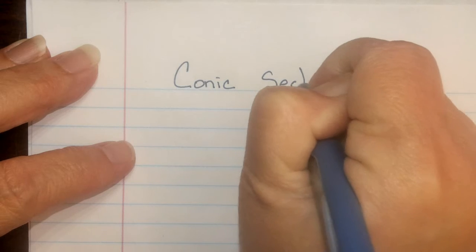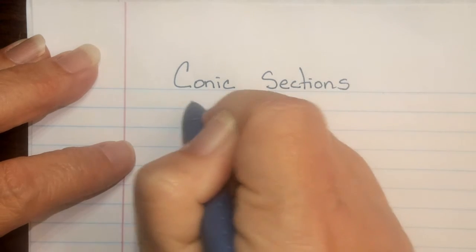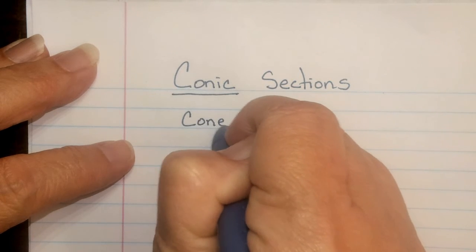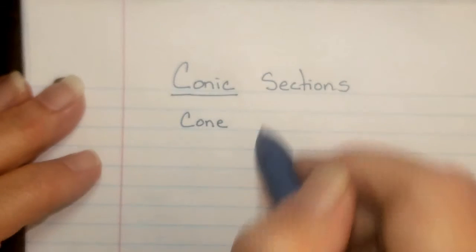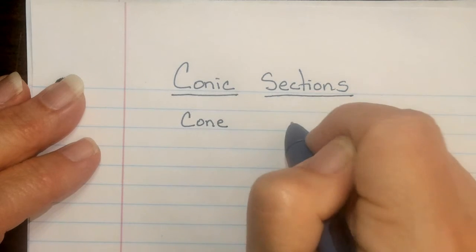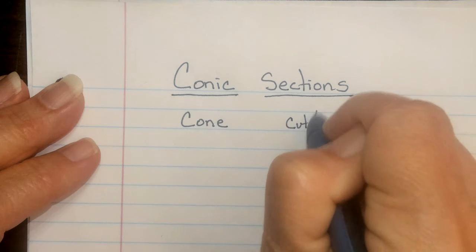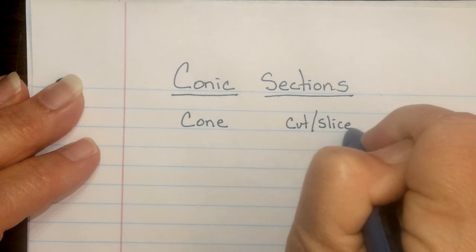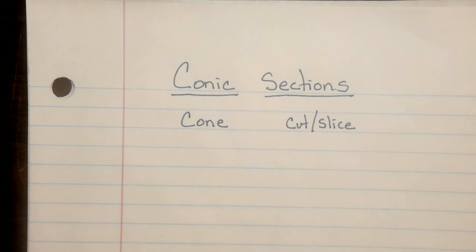Alright, so we are talking about conic sections. And if it was not completely obvious to you, the word conic comes from the word cone. Okay? And to section something means to cut or to slice. Okay? So, a conic section is a slice or a cut from a cone. So that's literally what it means.